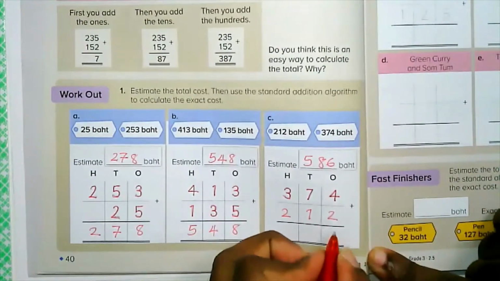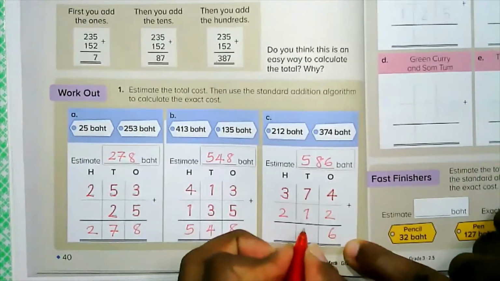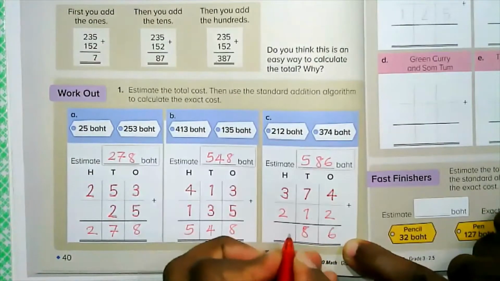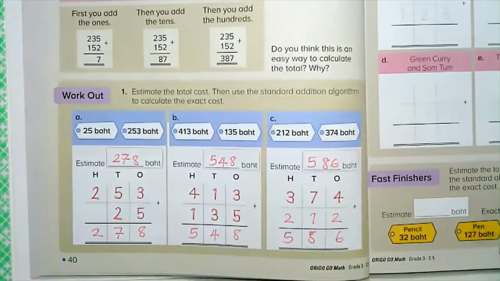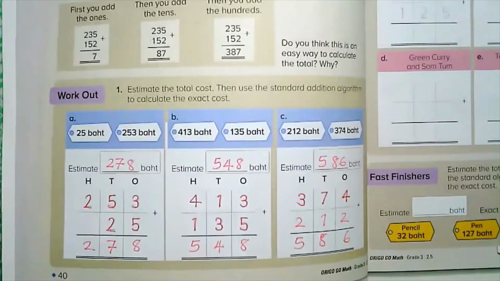Four plus 2 makes 6. 7 plus 1, 8. 3 plus 2 makes 5. There you have it, folks.